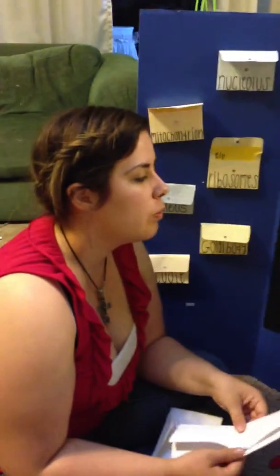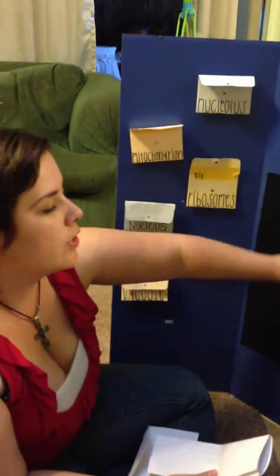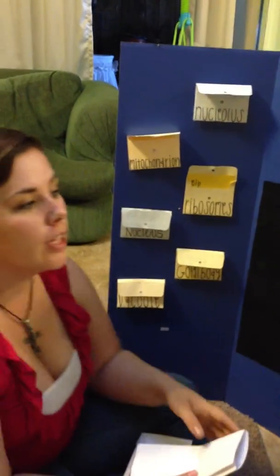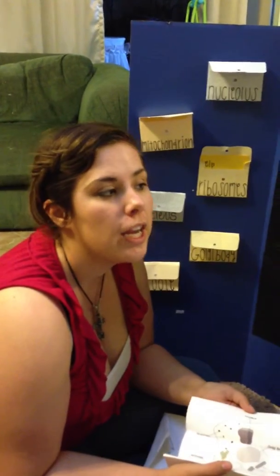I think it would be fun for the students to get to decorate their own cell and also to do matching. I think it's very interactive for the students, and I think they would appreciate it.